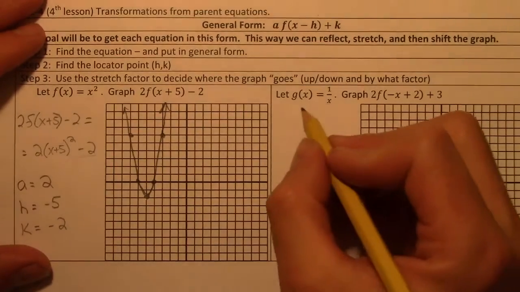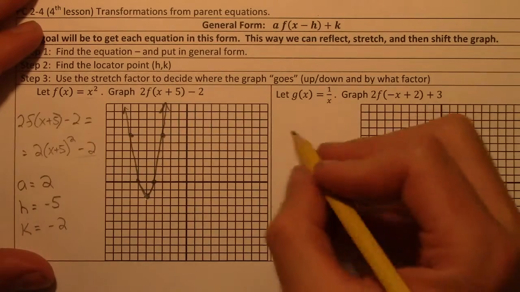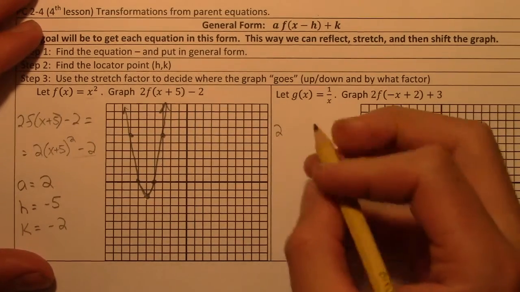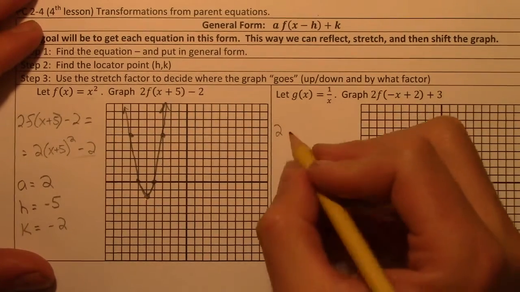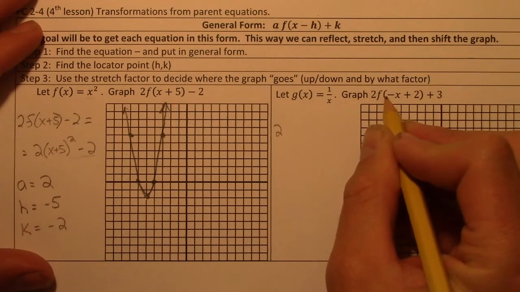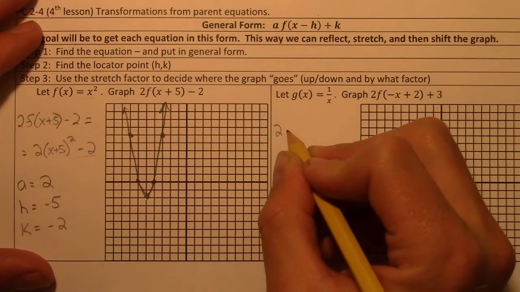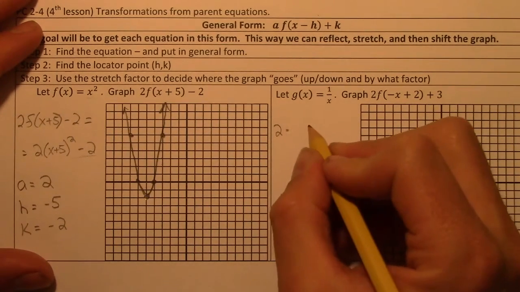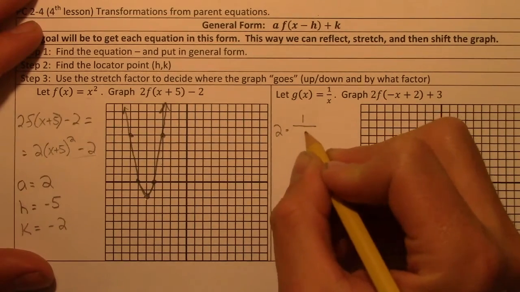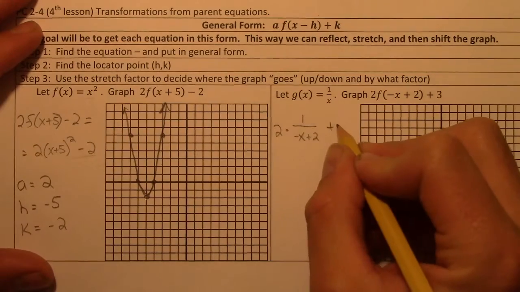Let's look at another example. g of x equals 1 over x. So for that one, I need to find the parent function, which is 1 over x, and the general form, sorry. So 2 times f of x, which is going to be f of negative x plus 2. So that's going to be 2 times 1 over negative x plus 2, plus 3.